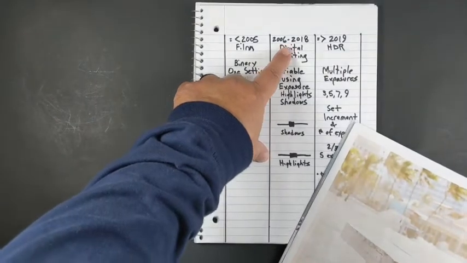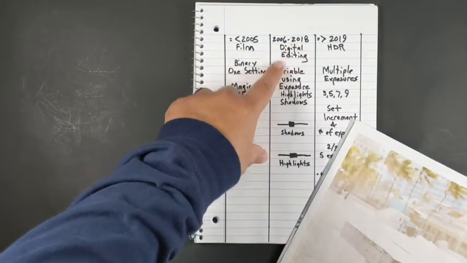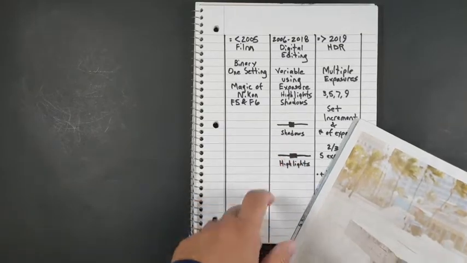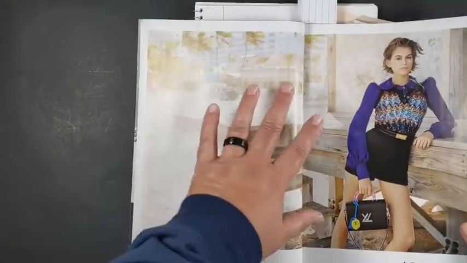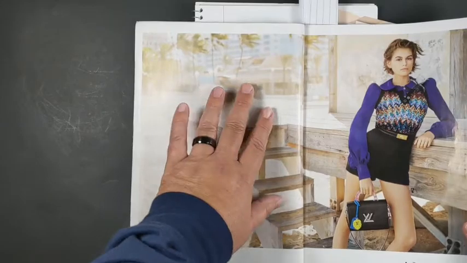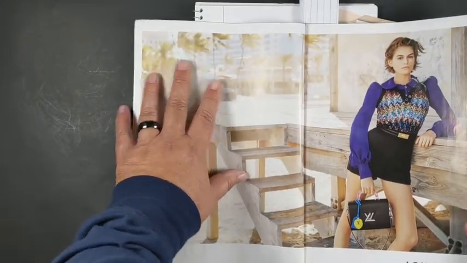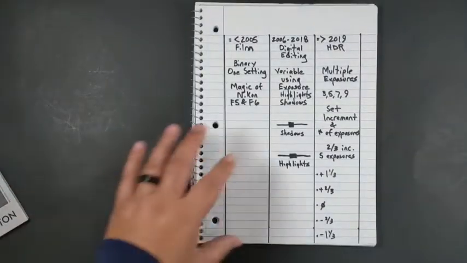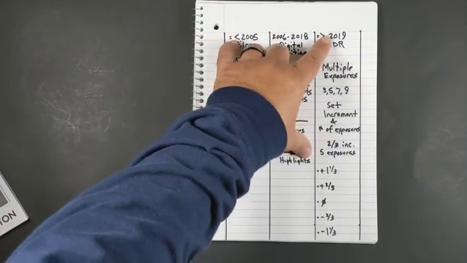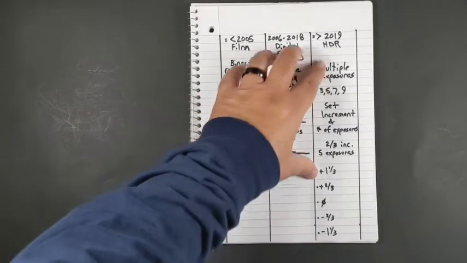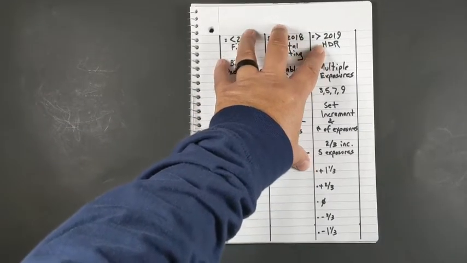But my point is, if you're using this from 2006 to 2018, you drag your highlight slider left, and you can use either exposure or highlights to bring these highlights down a little bit. So listen, now this is really important. 2019 was a very critical year in photography because it introduced us to multi-exposure HDR.